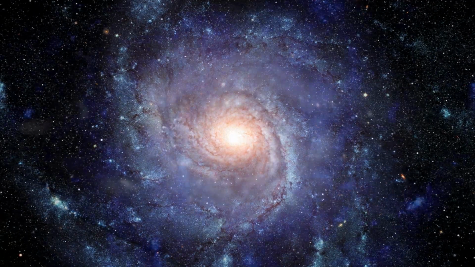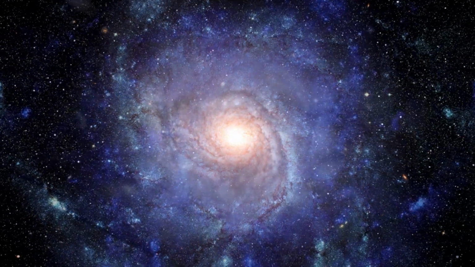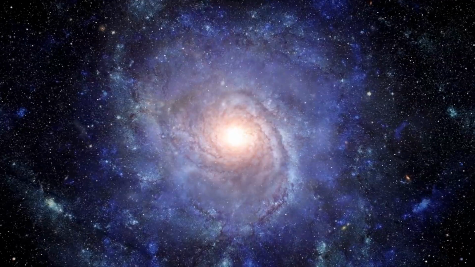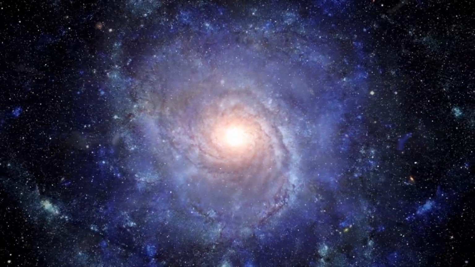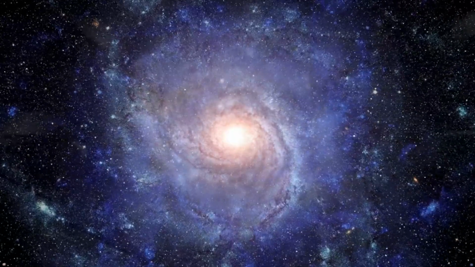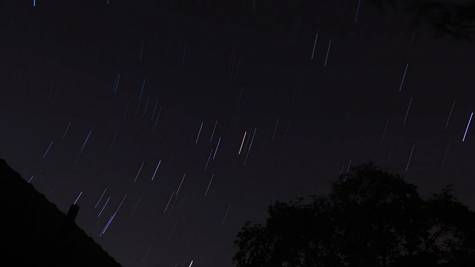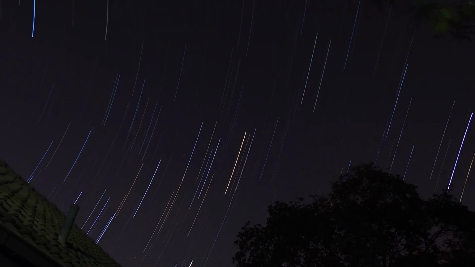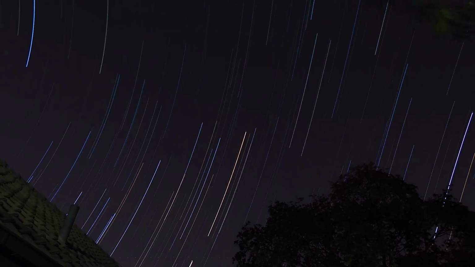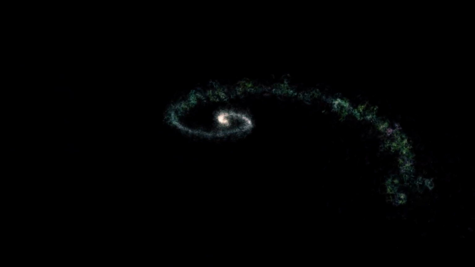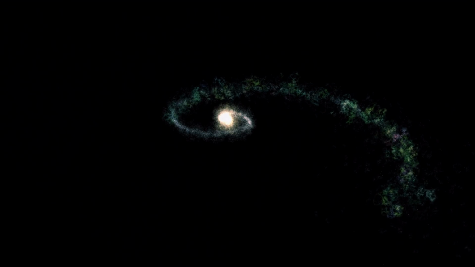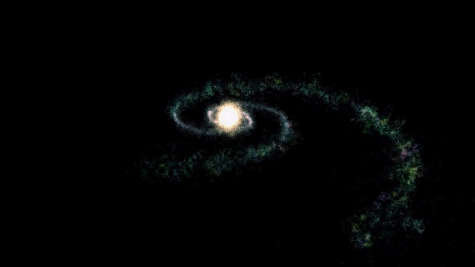Astronomers expected the same rule to apply to galaxies. Stars near the center should orbit quickly. Stars far from the center should move much more slowly. But when Rubin measured the rotation speeds of stars and galaxies, that's not what she found. Instead, something completely unexpected happened. Stars far from the center were moving just as fast as stars much closer in, sometimes even faster.